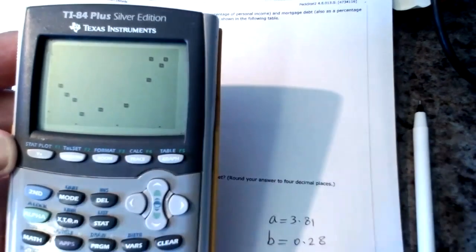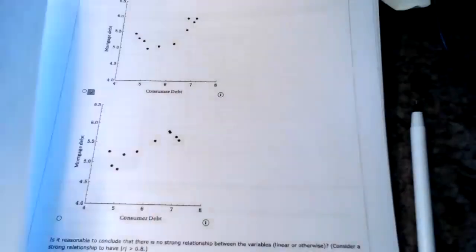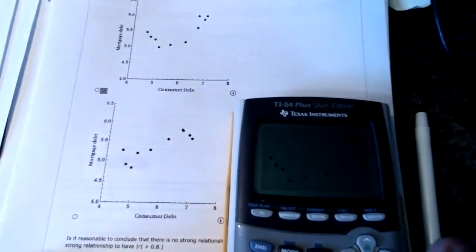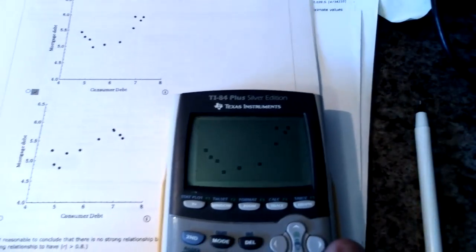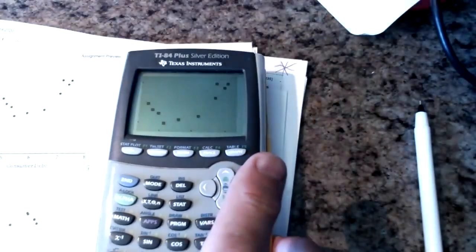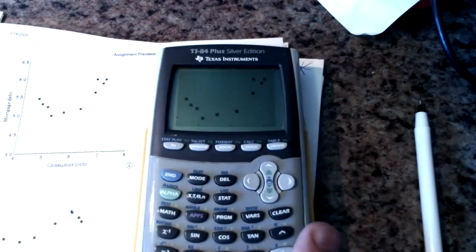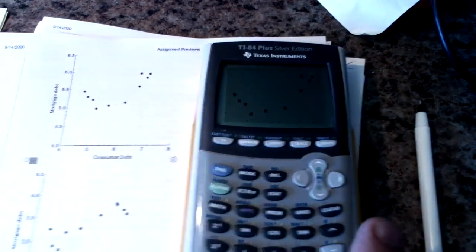Zoom stat is very important if it's not very clear to you. Does it look like this or not? You see that? That's how you can tell which graph is correct.